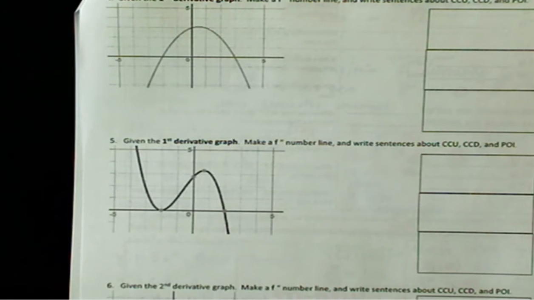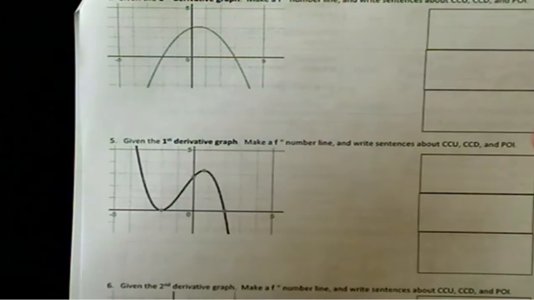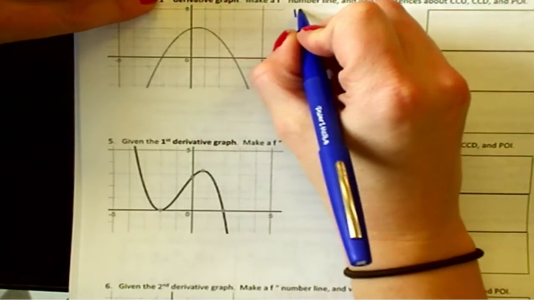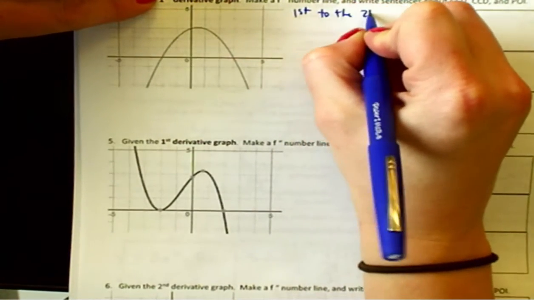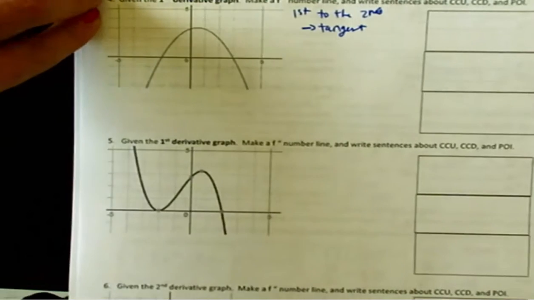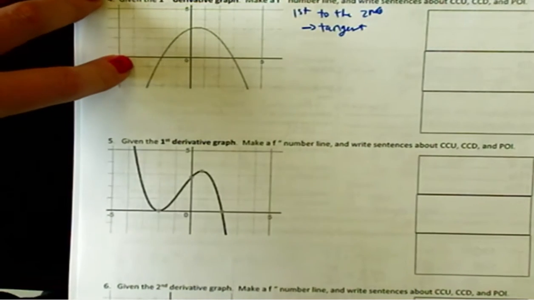I heard it. Somebody said it. No, it is not magic. How do you get from f of x to f prime? Tangent slopes. Okay, f of x to f prime is tangent slopes. In order to go down one level, you do a tangent slope. So in order to get from the first derivative to the second, you do a tangent slope. Tangent slopes always take you down one level in the derivatives.